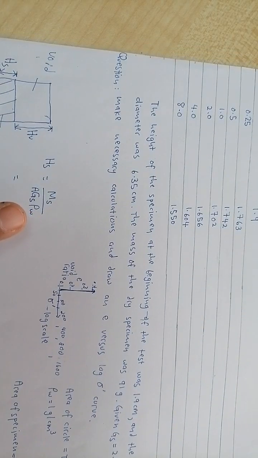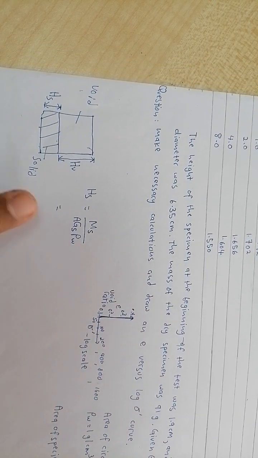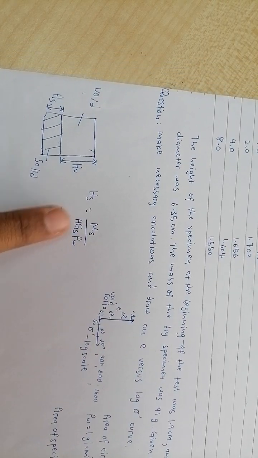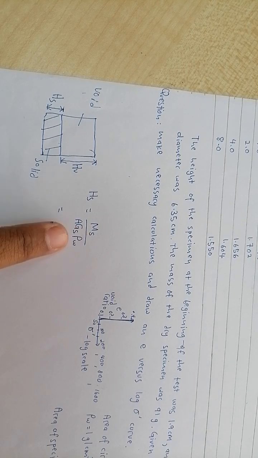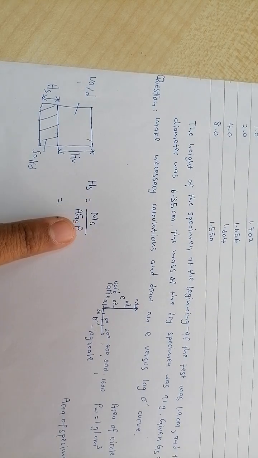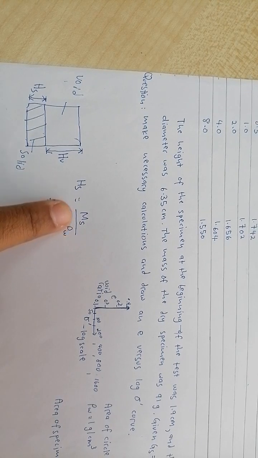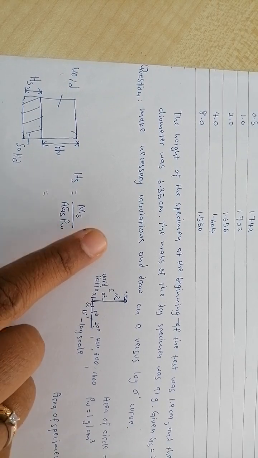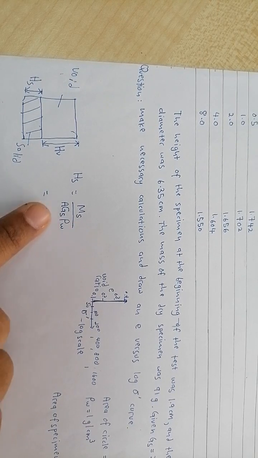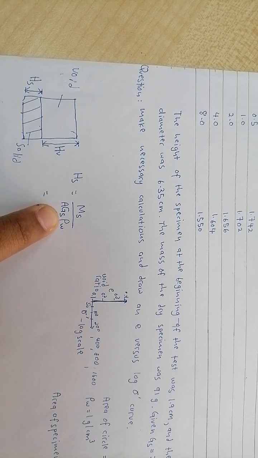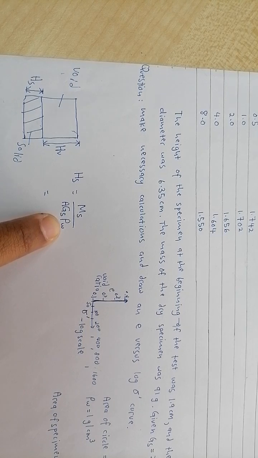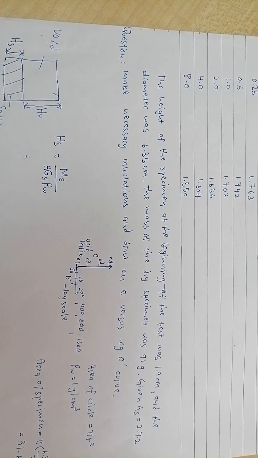Basically it is very simple. You just put all the raw data into this formula. Please refer to the lecture notes. It depends on the unit that you want to use. Here I'm going to use HS, or the height of solid, equals the mass of the dry specimen over the area of the specimen, times GS, the specific gravity, times the density of water. Before I forget, I would like to highlight the data given to us. These are the raw data given.